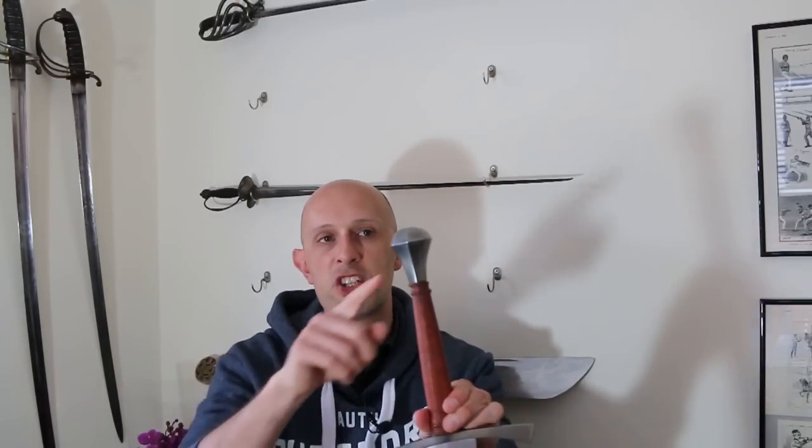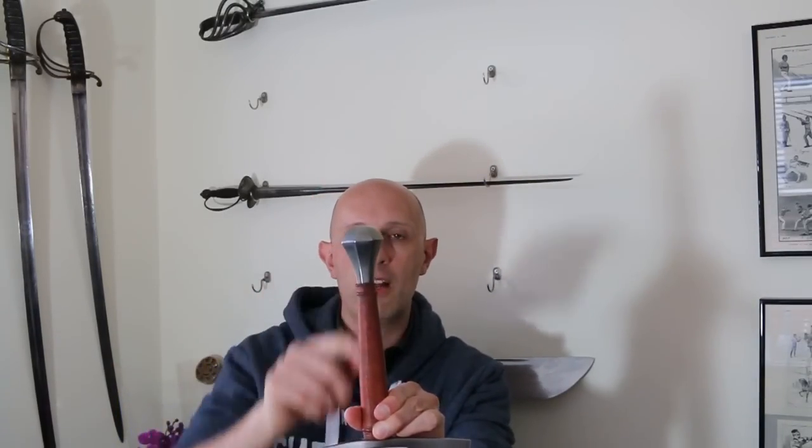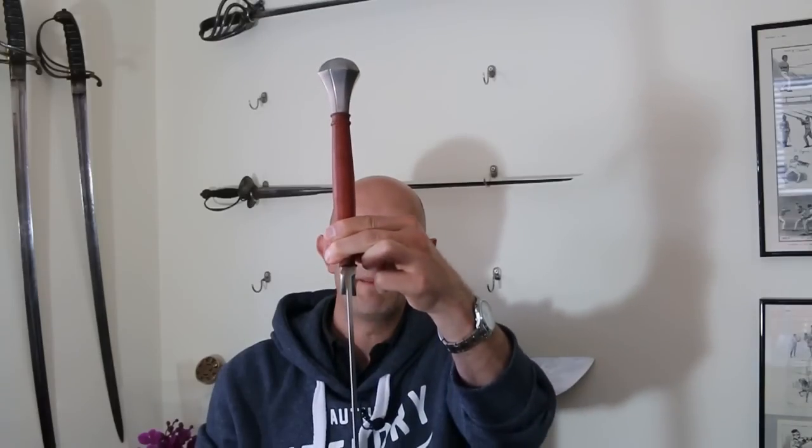Fishtail pommels and the Sempach style pommel are kind of halfway between the two, because although in silhouette they look like a scent stopper, if you look at them in the plane of the edge, they're actually very flat. So with them you get the grip advantage of a scent stopper and the edge alignment advantage of a wheel pommel. So I hope I've mostly answered the question now.